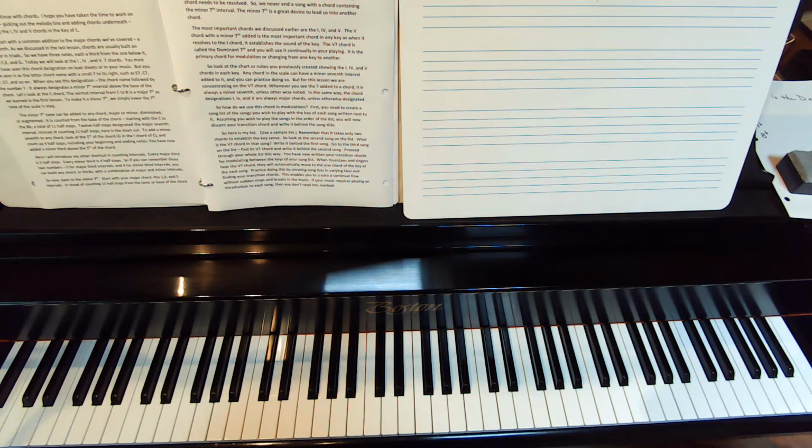Now, when you hear the word seventh, in fact, when you hear TH on the end of a number, such as second, third, fourth, fifth, sixth, and so on, that's always referring to an interval. It's not the name of a chord, it's referring to an interval. And we discussed the intervals in the first lesson. So, chords are built on thirds, and we've talked about that at length.